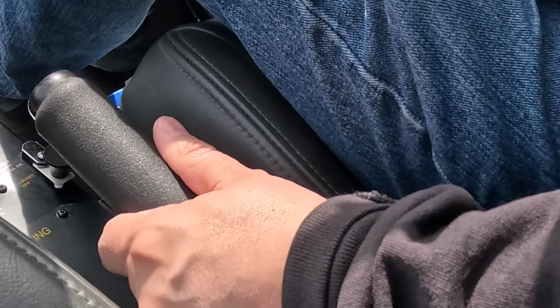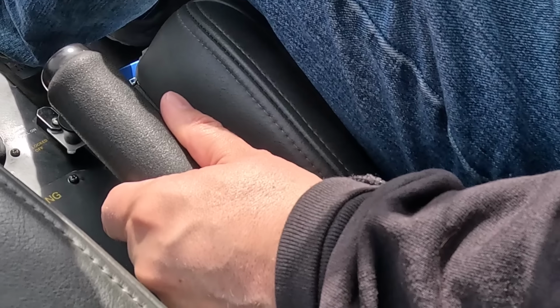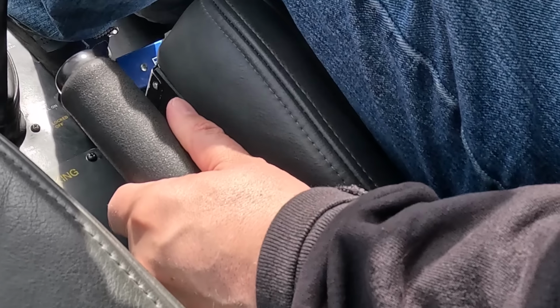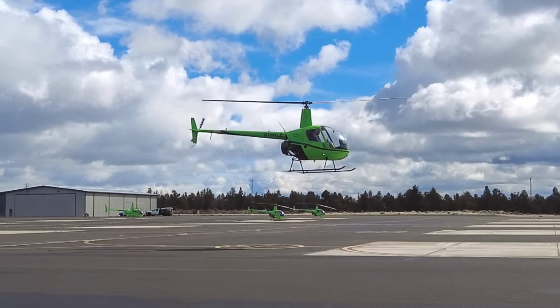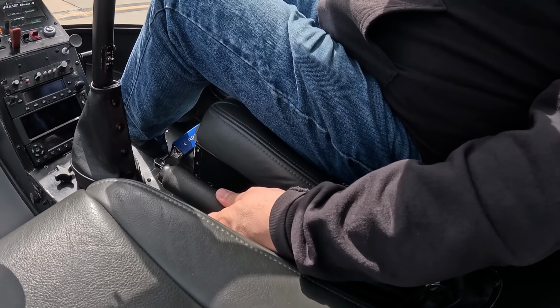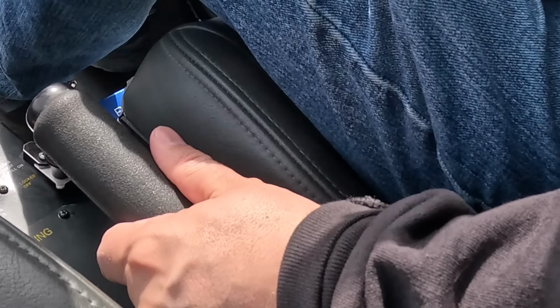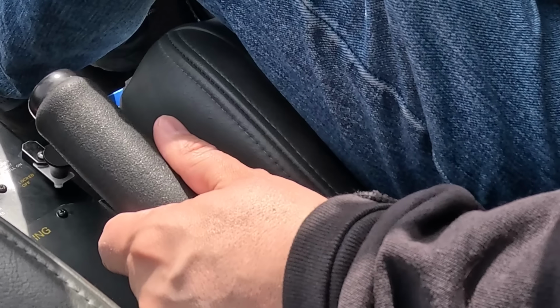I make sure I have all three controls back, and then I ask the student to focus along with following the collective movements as I hover along and change the height with the collective. I point out that they may need a bit of constant up pressure to hold the collective where it is, as the collective may try to droop, and how small the movements are.